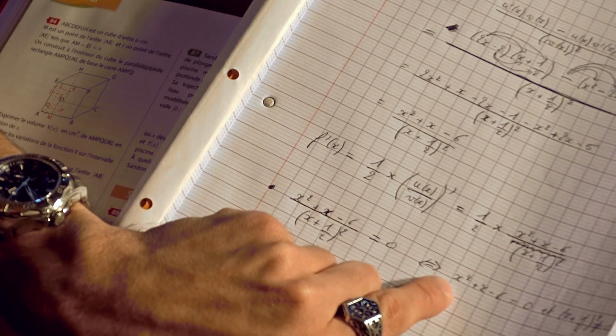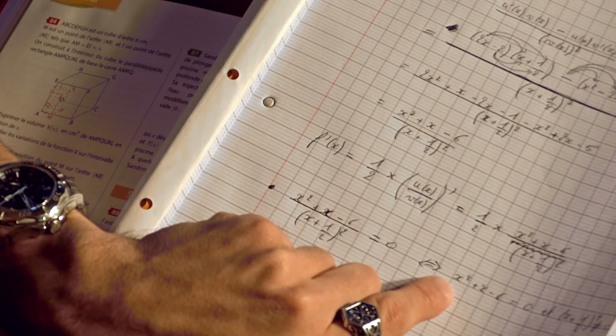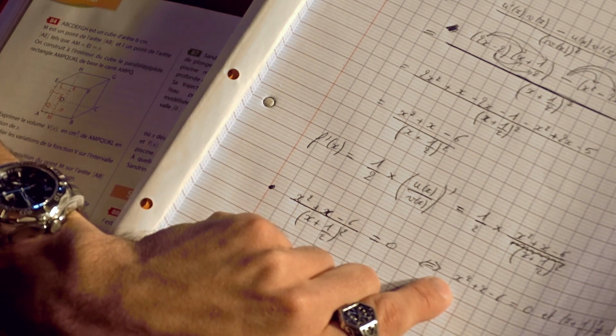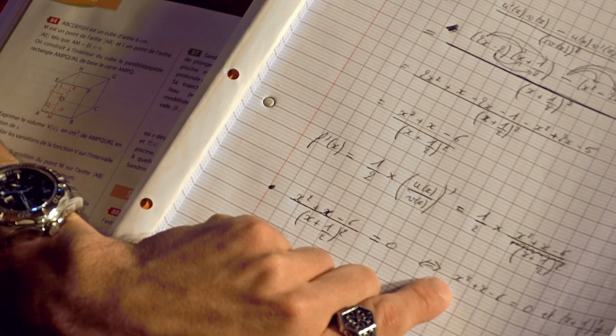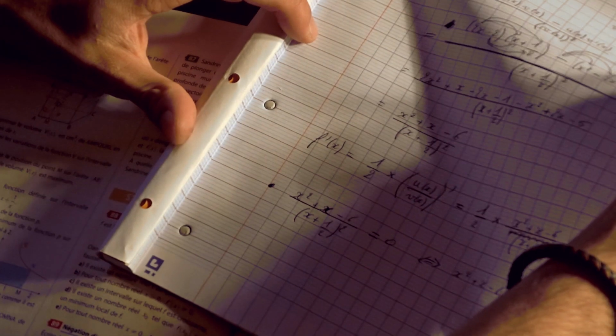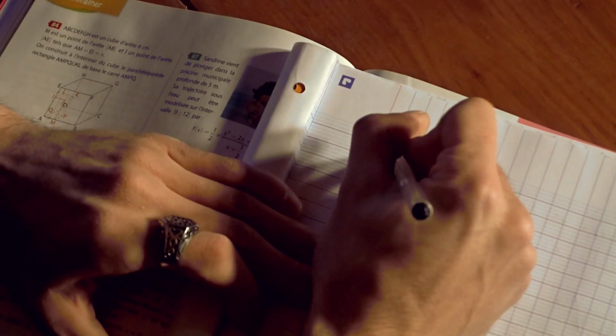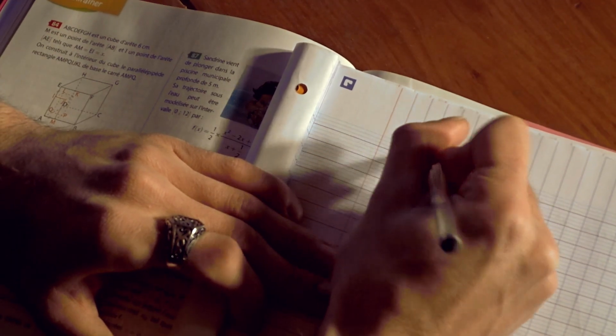So it's, how do you say in English? A polynomial. Polynomial, I think. So, we have to find it.